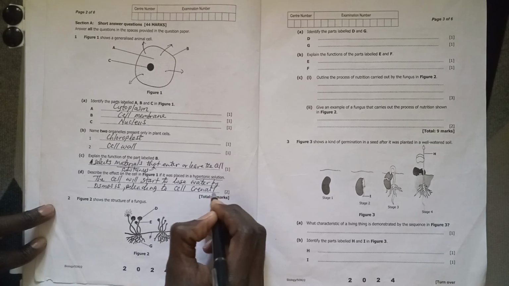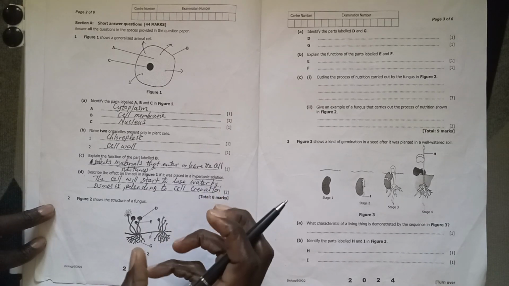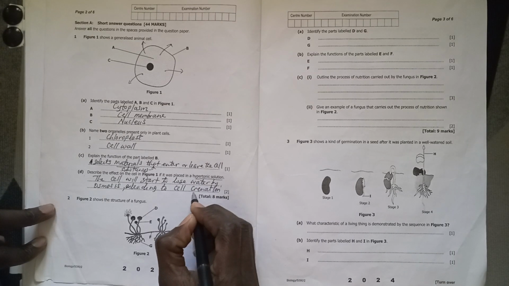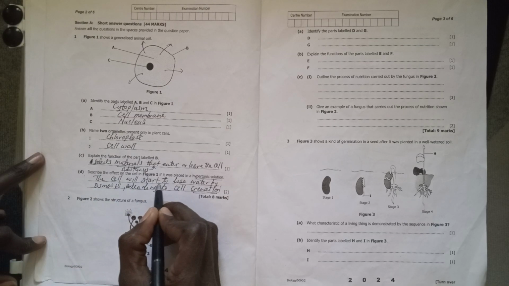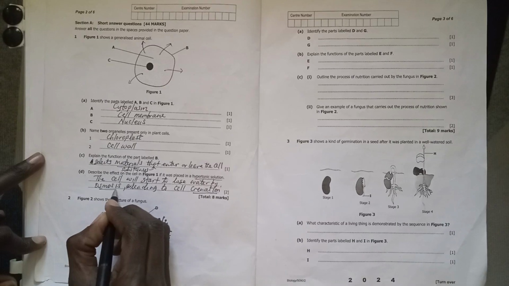Because this is an animal cell, it will lead to the shrinking of the cell, and that is what we simply call cell crenation. So that's the effect that is going to be there. So the cell will start to lose water by osmosis, leading to cell crenation. You could have talked about that, and that's basically the simple idea you could have.